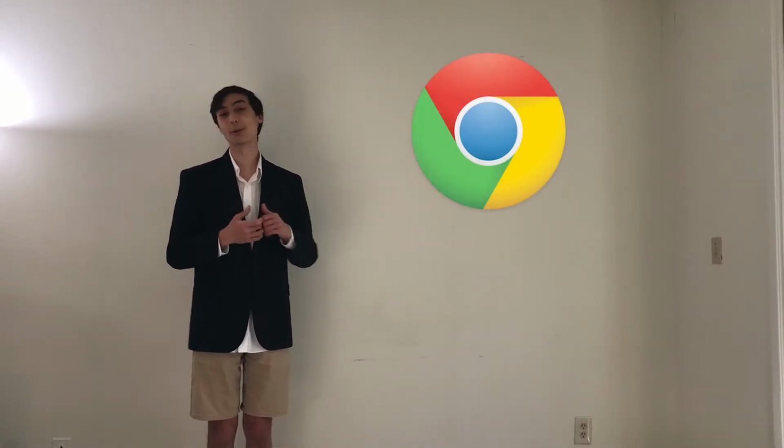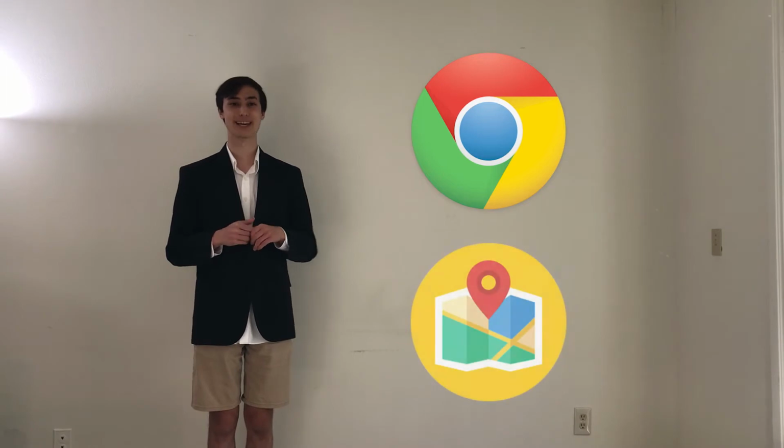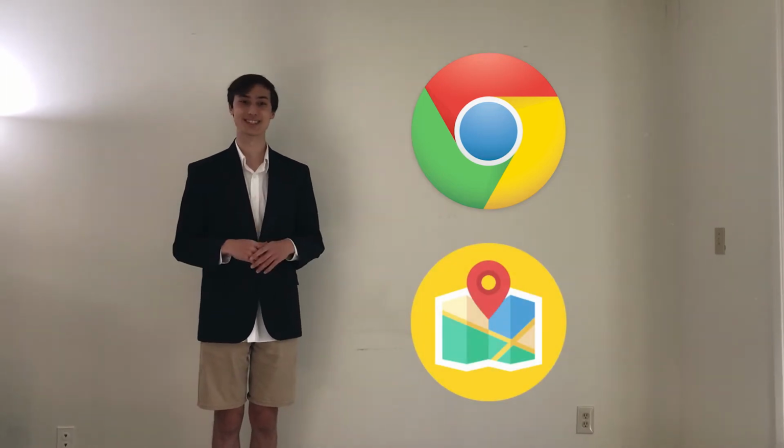Bruin Assistant enhances the UCLA class planning experience through a convenient and easy-to-use Chrome extension, coupled with an auxiliary 3D mapping web application. Let's take a look at its features.